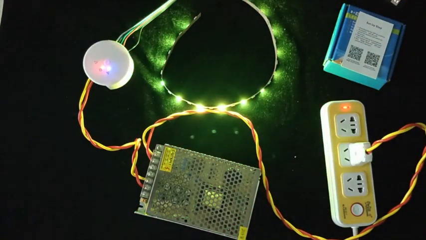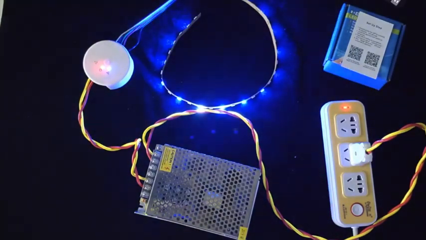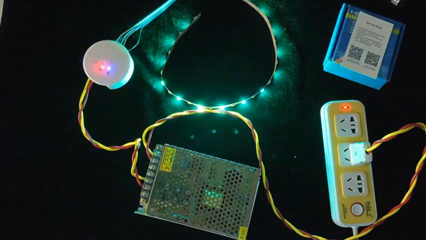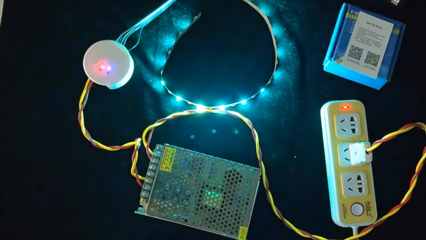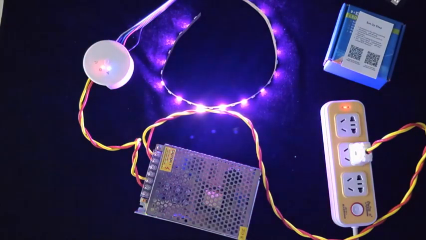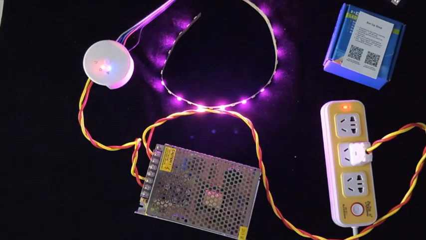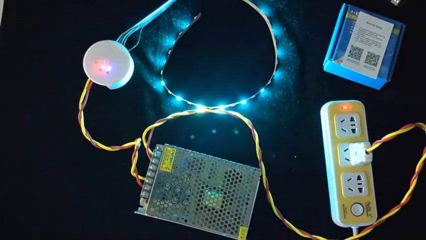So today I already showed you the RGBW LED strip light with Wi-Fi controller. Yeah, anywhere can be used, for hotel decoration, for home use. If you have this RGB strip light, it would be a romantic light every day.